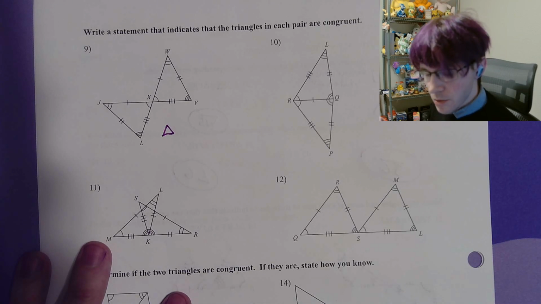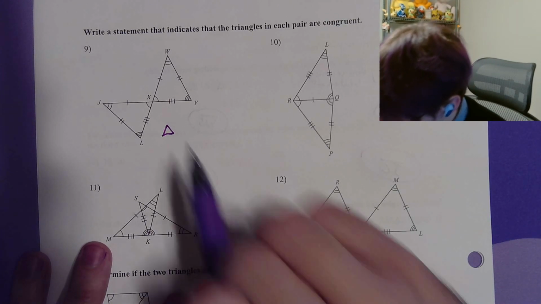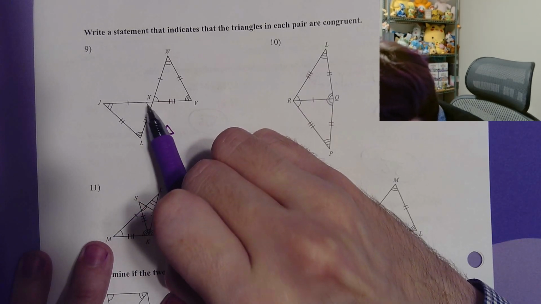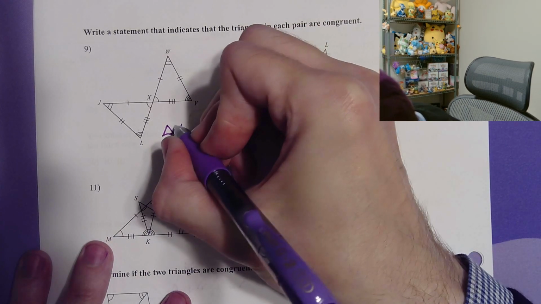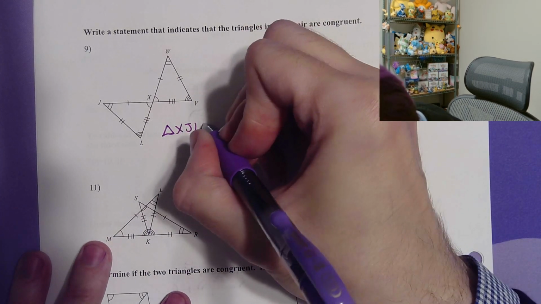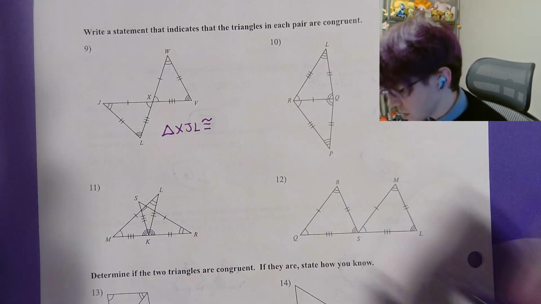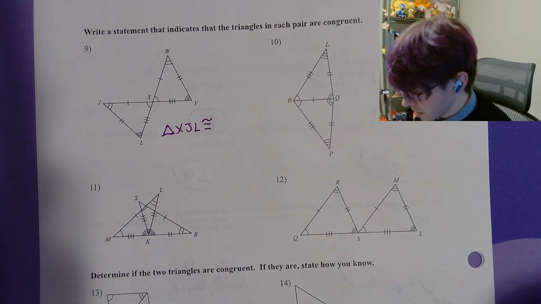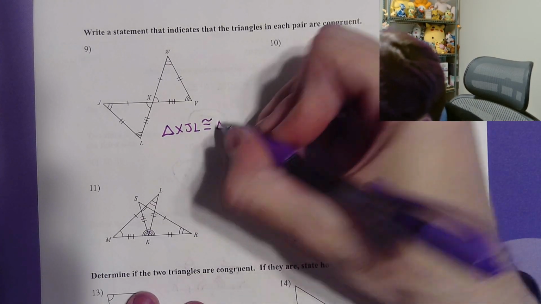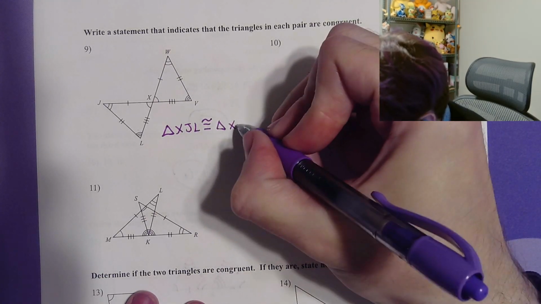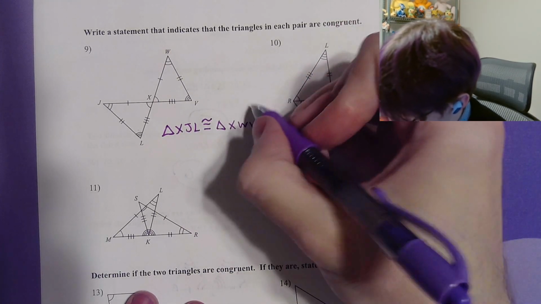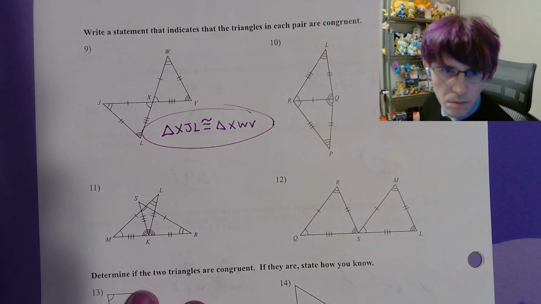So just like the last one, we started with the angles. We're going to do the angles here. We have 1 tick mark, 1 arc, 2 arcs, 3 arcs. 1, 2, 3. XJL is congruent to, and that congruency symbol has an equal sign with a little swirly on top called a tilde. We're going to continue on. We got another triangle there, and we have a 1, 2, 3. XWV. Boom.